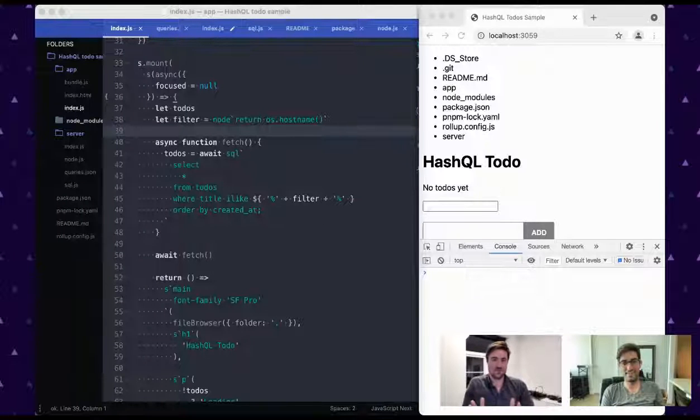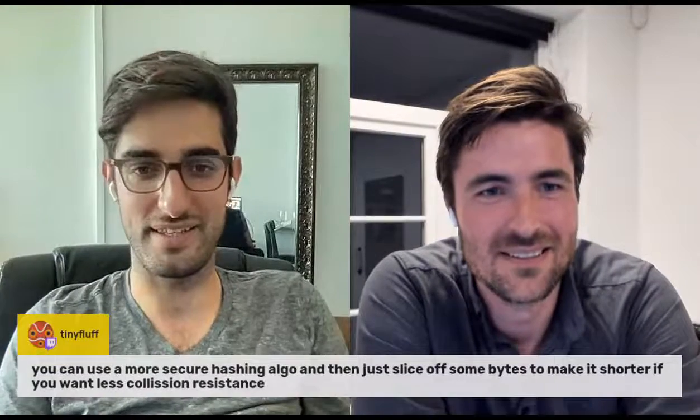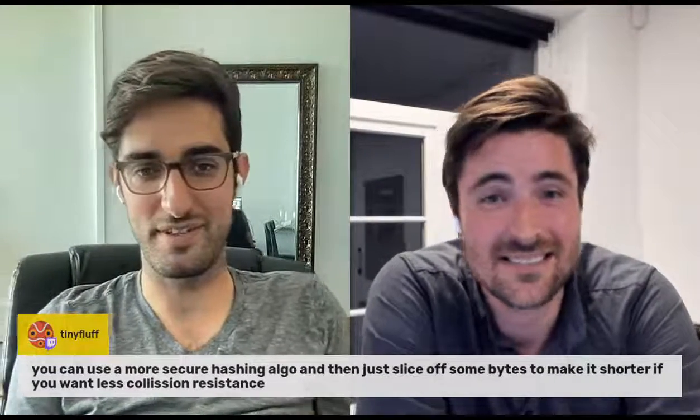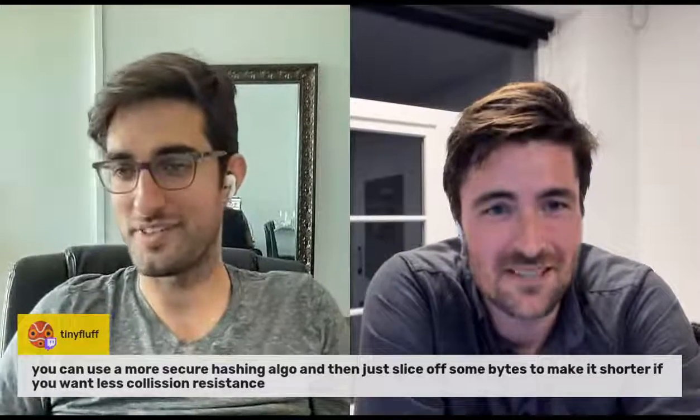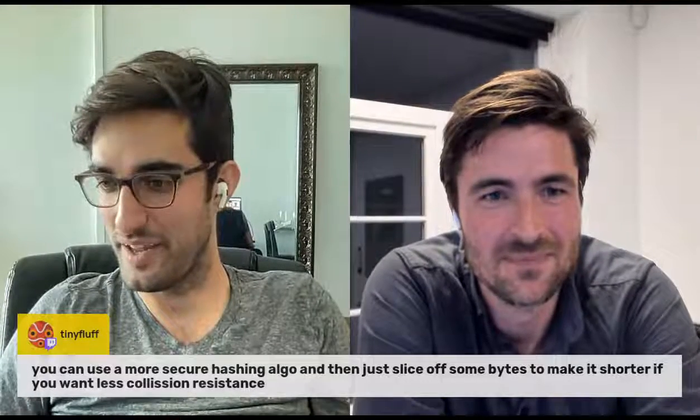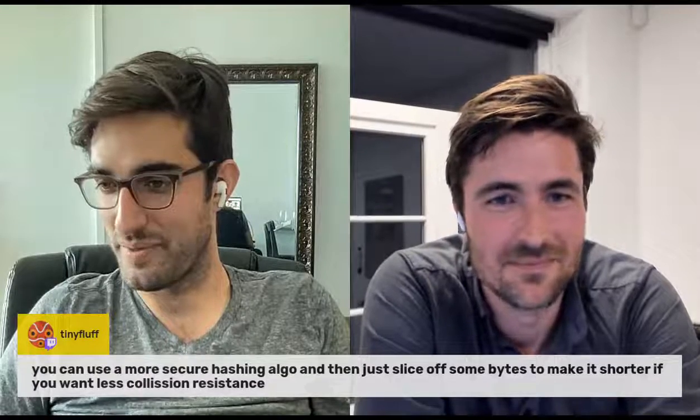But you're never going to get a request larger than the actual inputs and the 32 characters in the MD5 checksum. Yeah, I actually haven't used MD5 in so long, and I would be afraid to use it. I would do what TinyFluff is actually suggesting in the chat: use a longer hashing algorithm and then slice it to the size you want, because I actually don't know what the exact attacks on MD5 were, but I am a little scared of it.